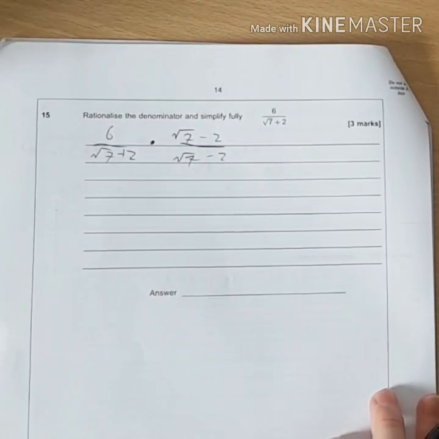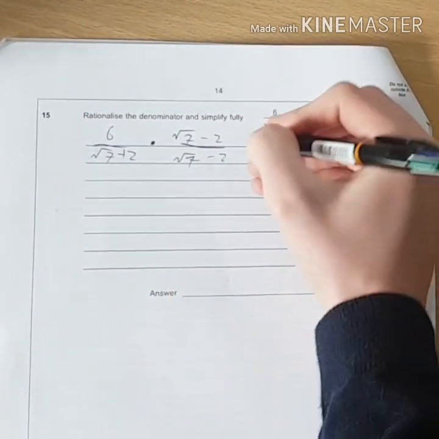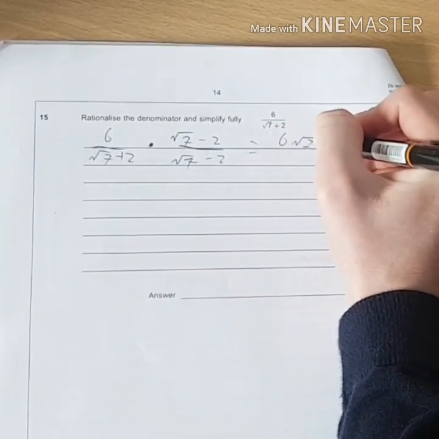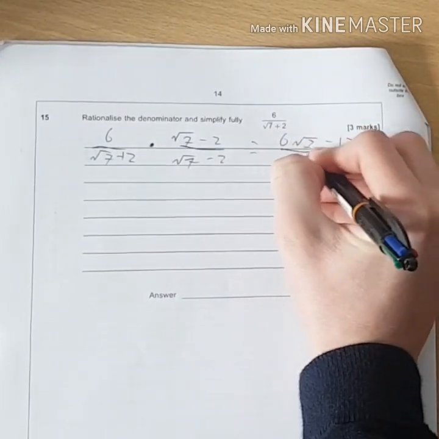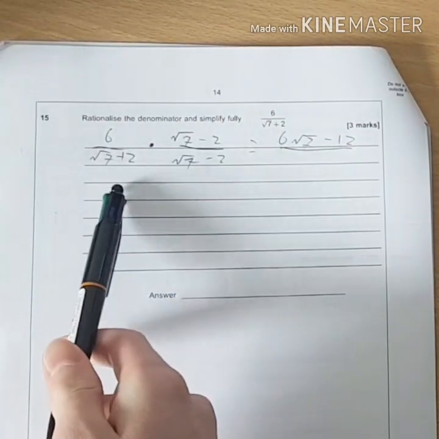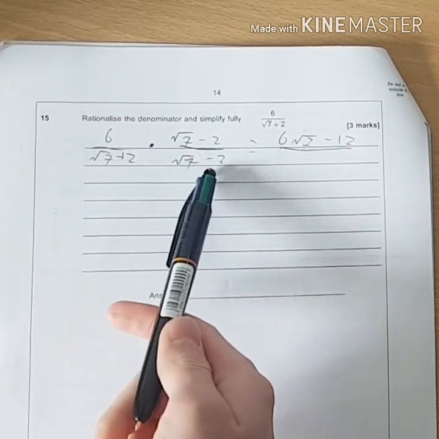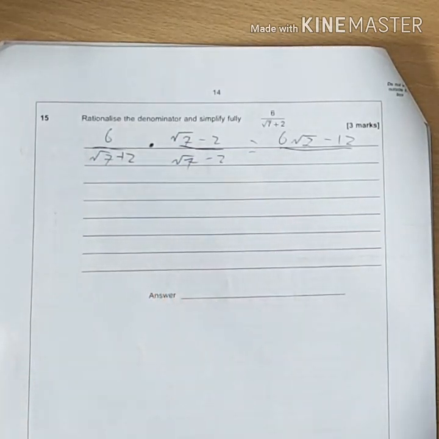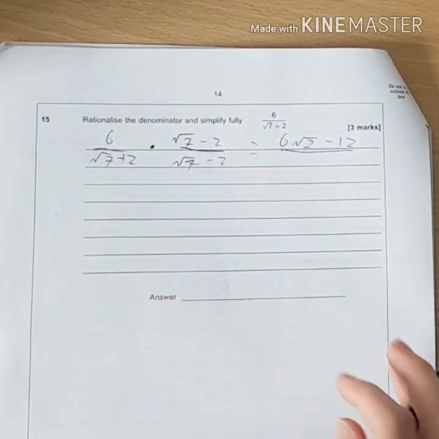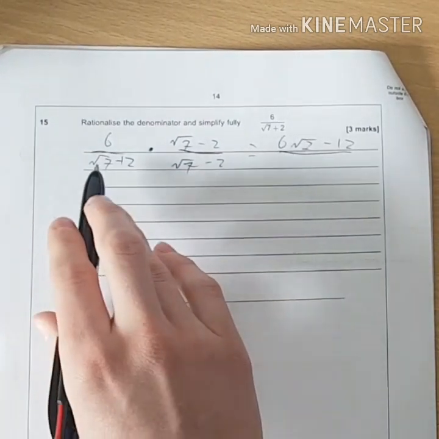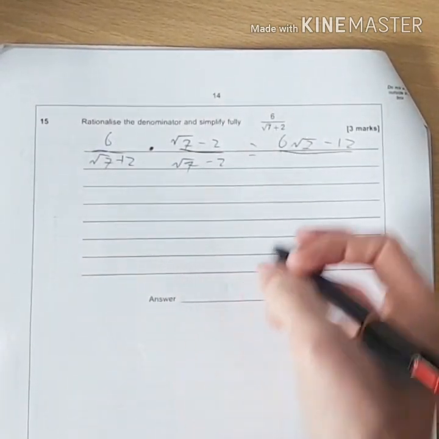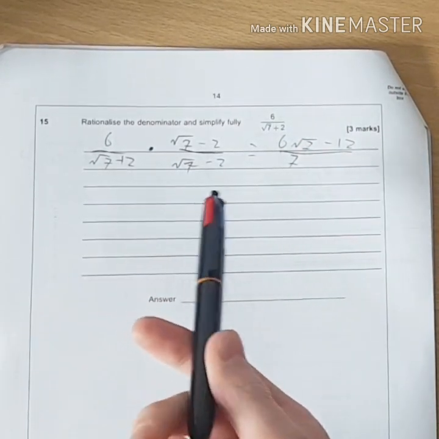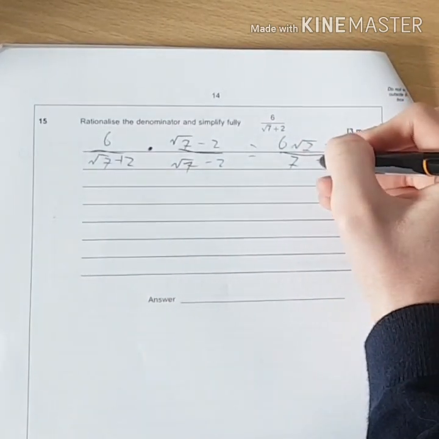So we can do this, we can multiply the top out first, which is 6 root 7 minus 12, and then we do the same with the bottom. This is actually going to result in the difference of 2 squares, so we can just literally multiply the first and the last. The other two will just cancel out. So we have root 7 times root 7, which is just 7, and then we have 2 times minus 2, which is minus 4.